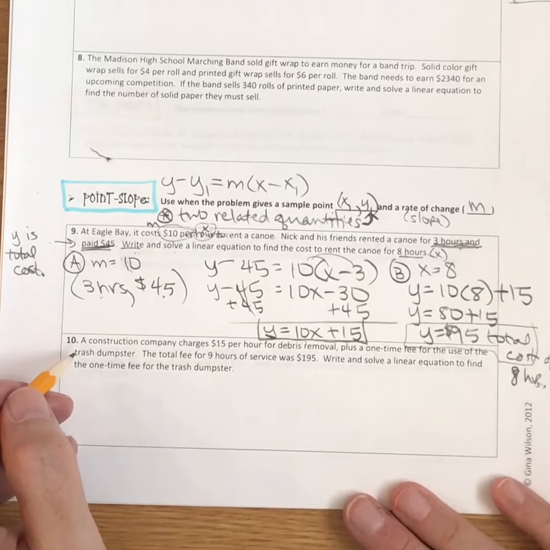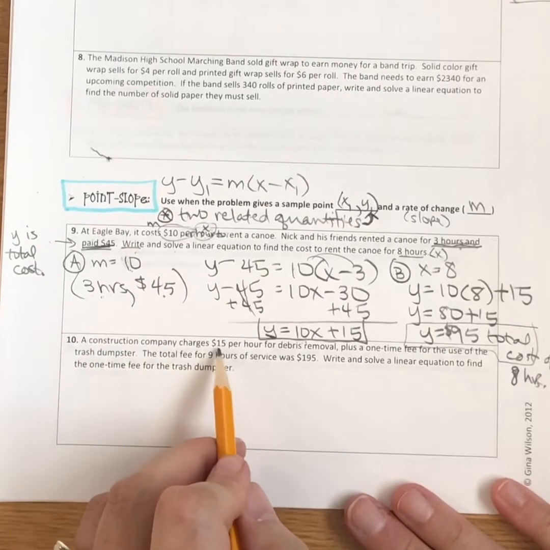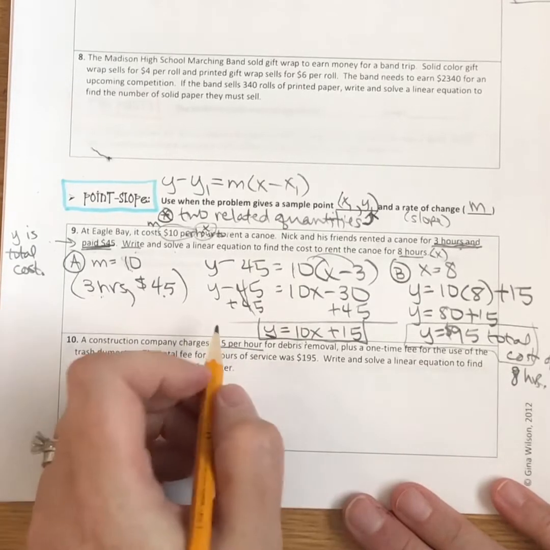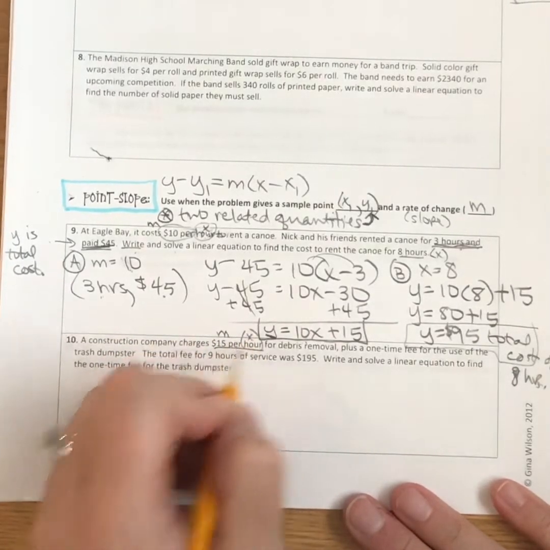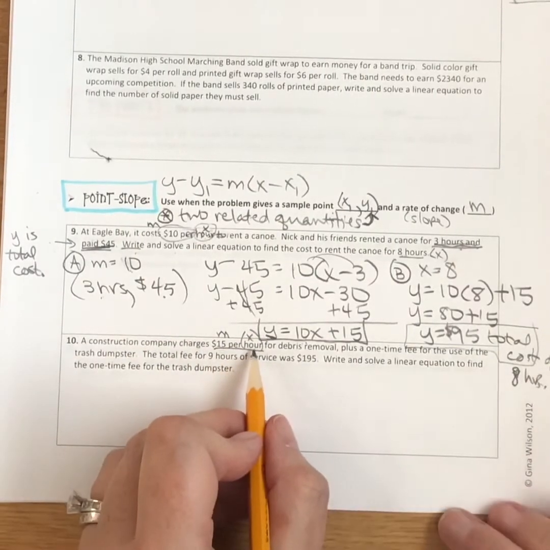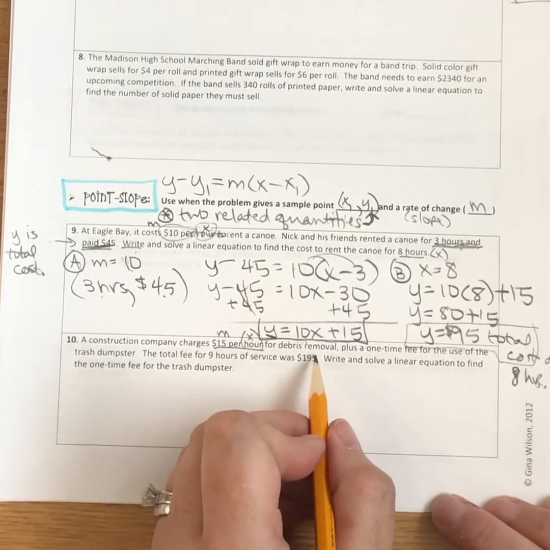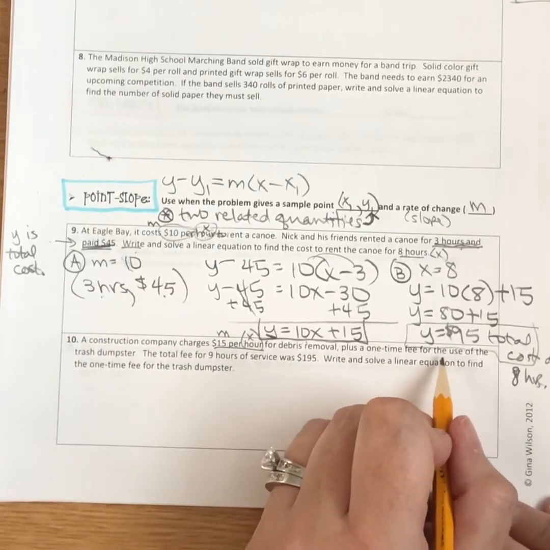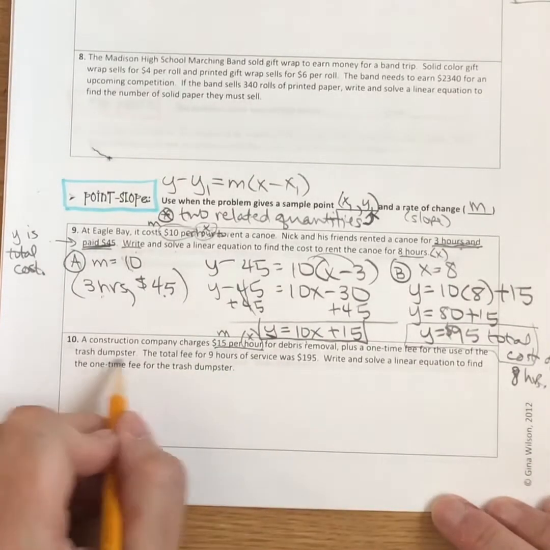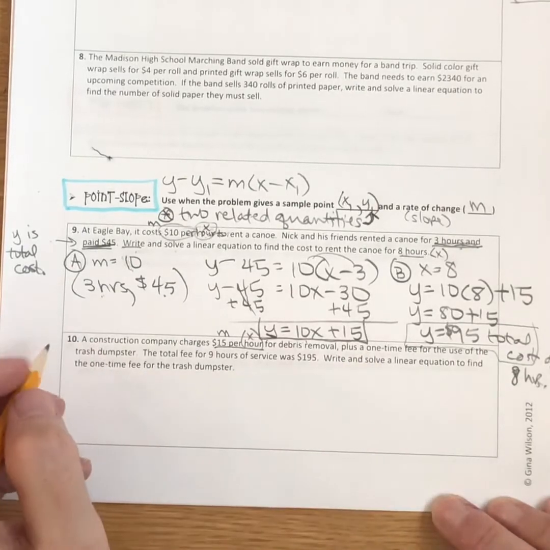Now if you look at number 10, it says a construction company charges $15 per hour. So we know that's the M, and the per hour, we know the X's are the number of hours, because after the per is always your X. For debris removal, basically trash removal, plus a one-time fee for the use of the trash dumpster. Well, that's going to be your B. The one-time fee is your B.